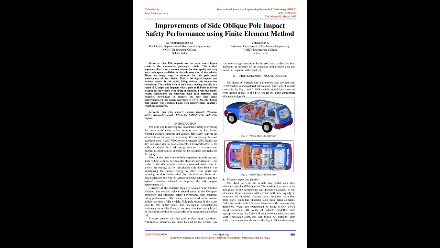Introduction. The best way to develop automotive safety is avoiding the crash with active safety systems such as brakes, warning devices, cameras, and sensors. But every year the number of vehicles on the road is increasing, which also increases road accidents. As per the WHO report, on average 2,900 deaths per day occur due to road accidents. Crashworthiness is the ability to absorb the crash energy within the structure and transfer as little energy as possible to the occupant, reducing injury.